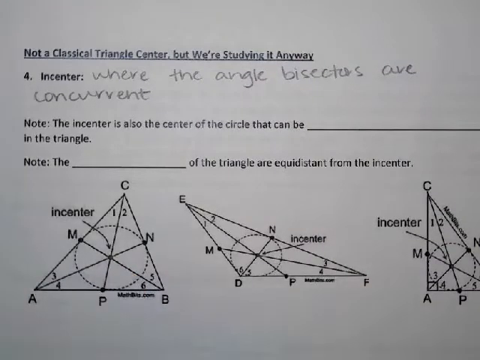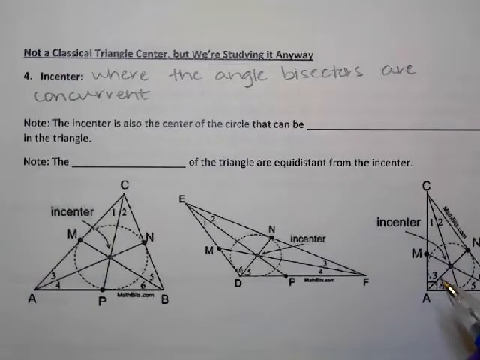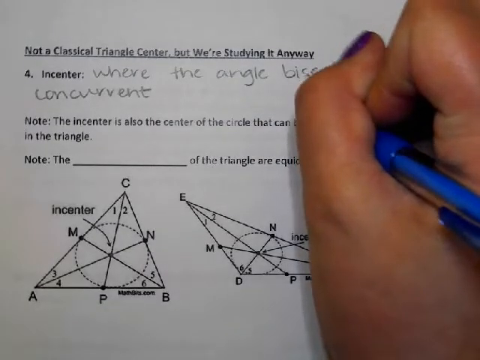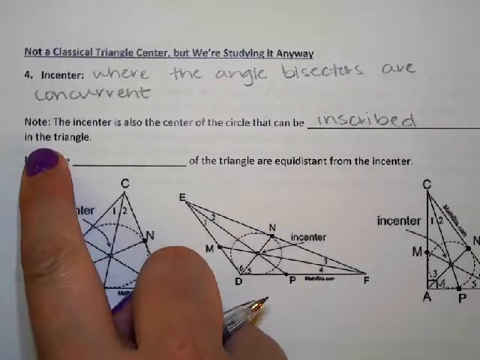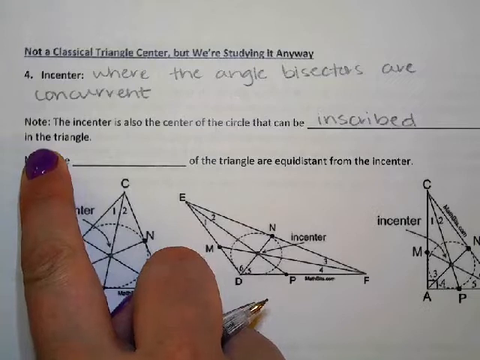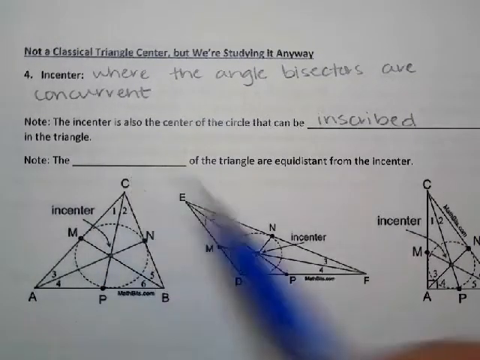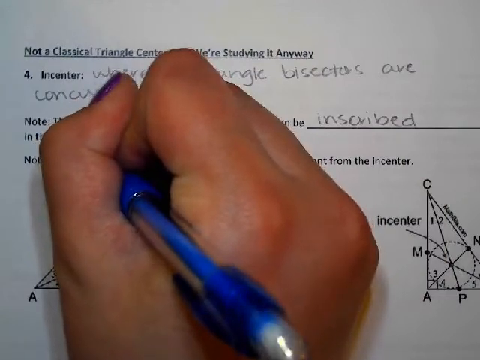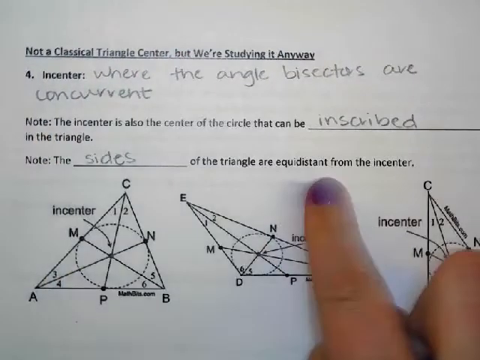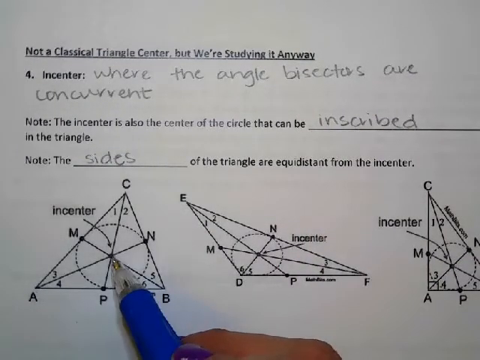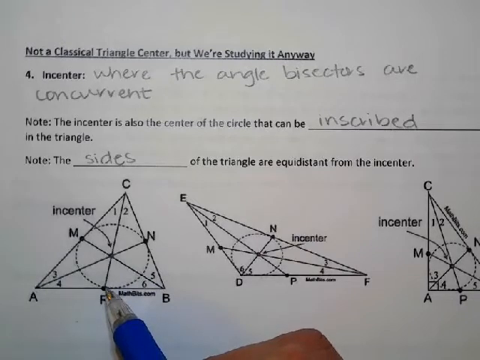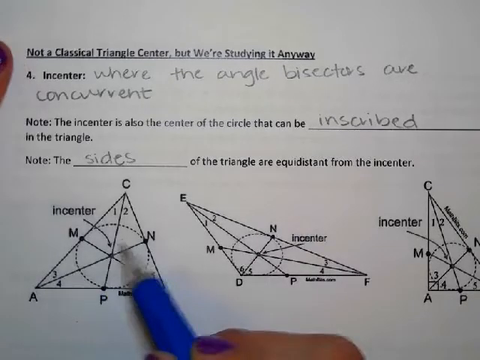So the incenter is also the center of the circle that can be inscribed inside the triangle. So if you look at this, the sides of the triangle are equidistant from the incenter. So if this is the incenter, if you look at the distance from the incenter to this side, from the incenter to this side, from the incenter to that side, that's how you would see what the radius of the circle is. And then from there you can kind of draw the picture.